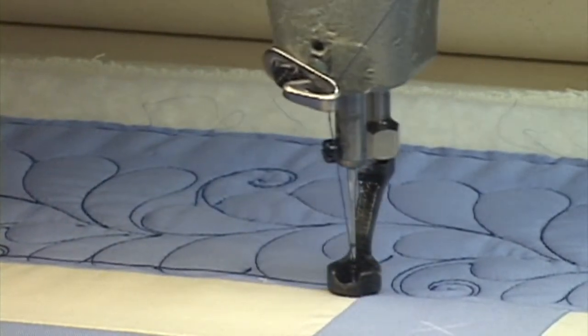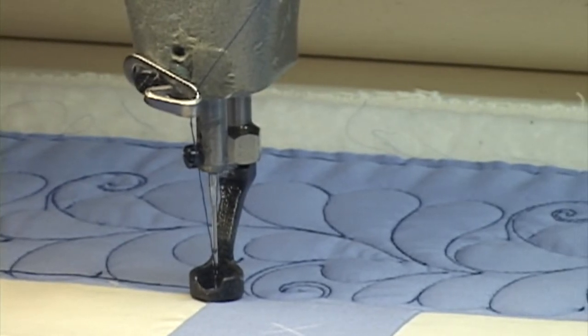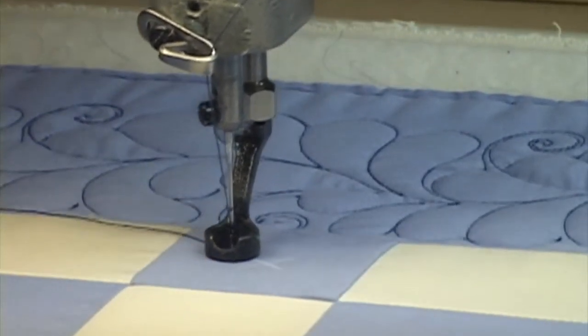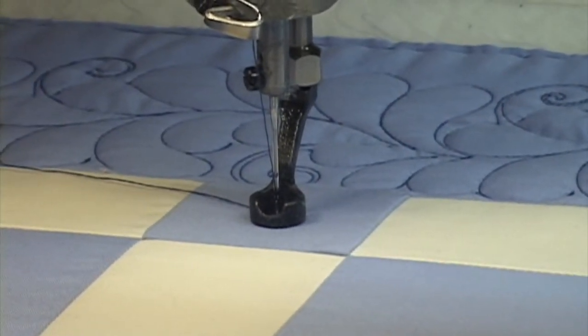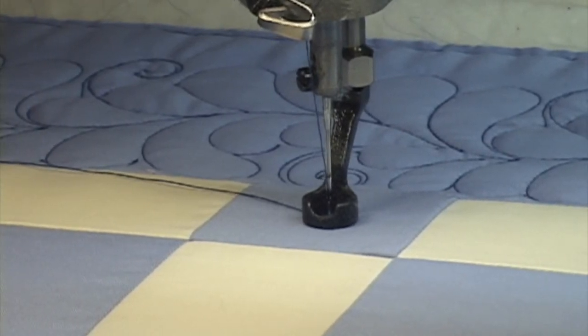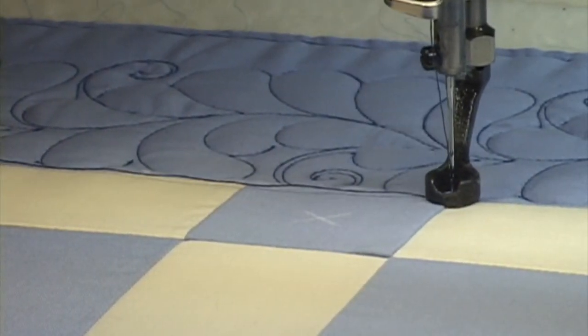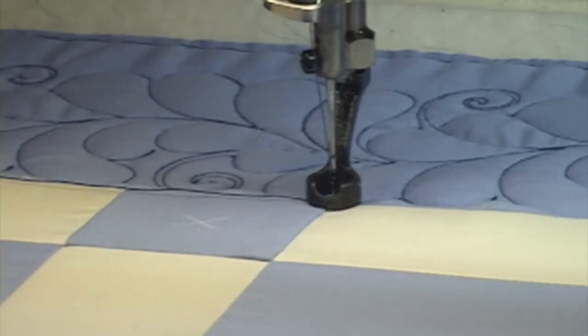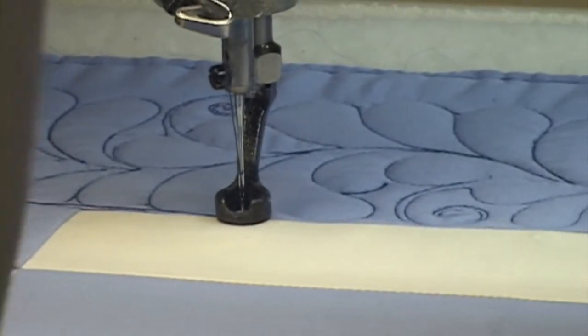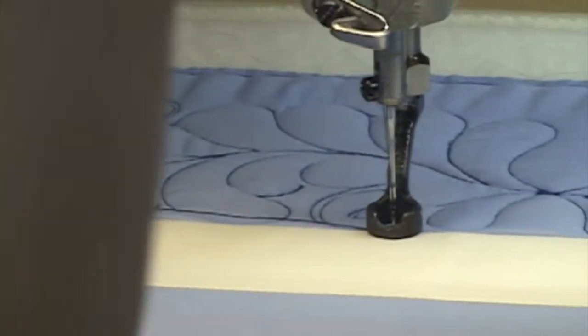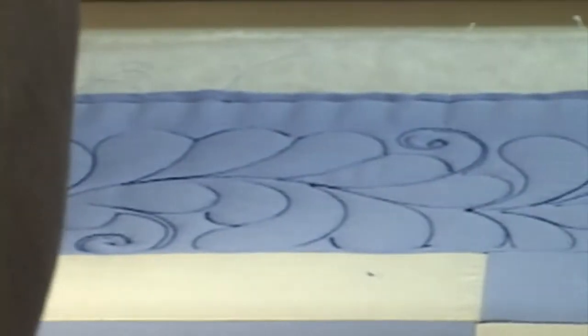My piecing, but still. Okay, now I'm going to come to the center of this cornerstone, out to the edge, and I'll probably go in front of the camera at some point, along, along, along.